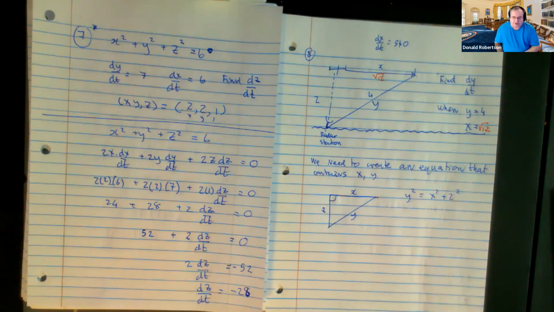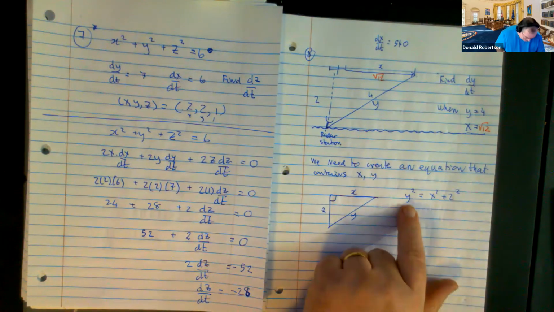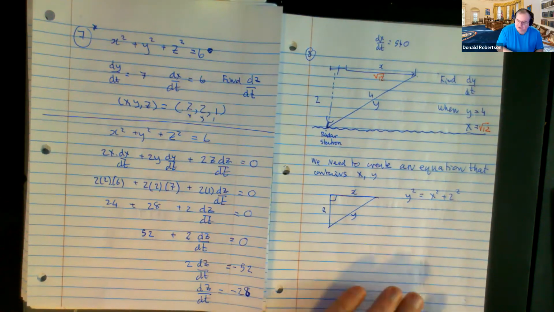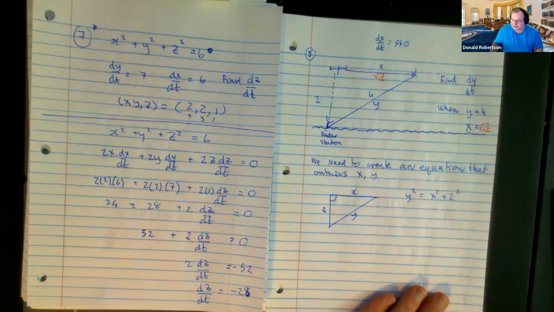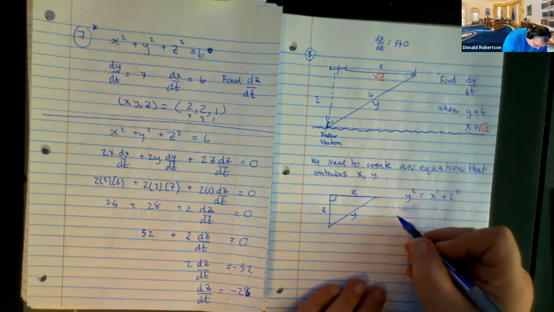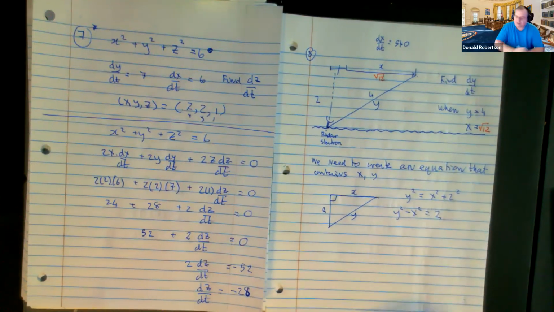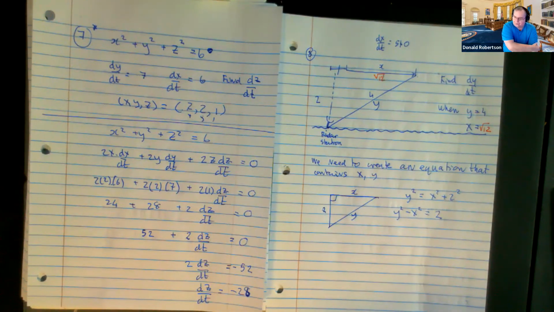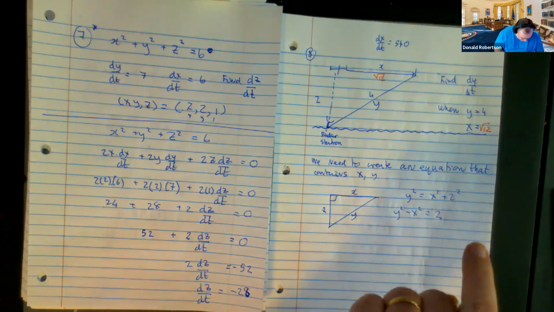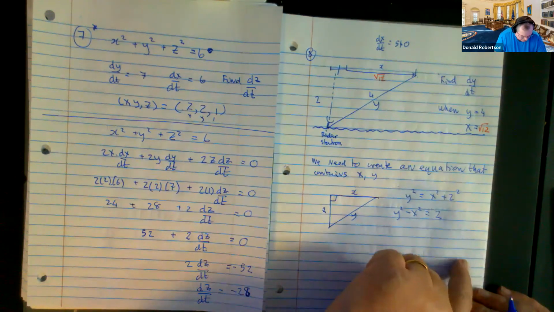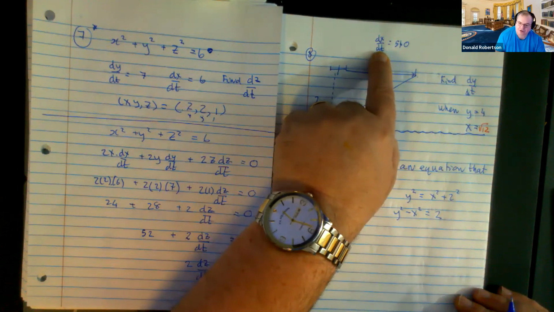That's always going to be the hardest part of these questions. Pythagoras says the hypotenuse squared is the other 2 squared. C squared equals A squared plus B squared might be the way you'd remember it. Now I'm just going to rearrange it a tiny bit, and it's going to look like that. Now, once you've got that set up, we can start doing the derivatives of everything with respect to t.